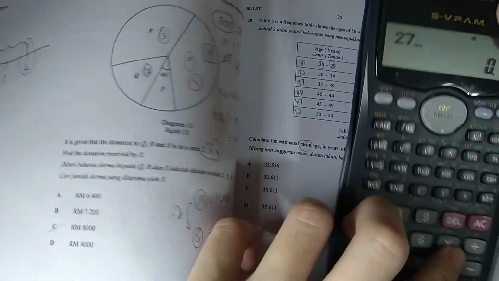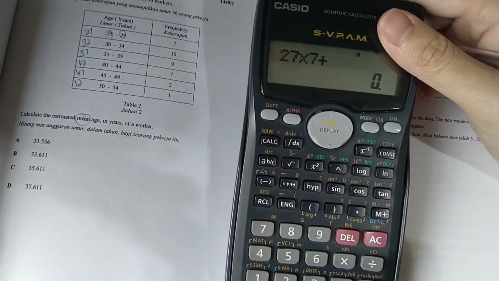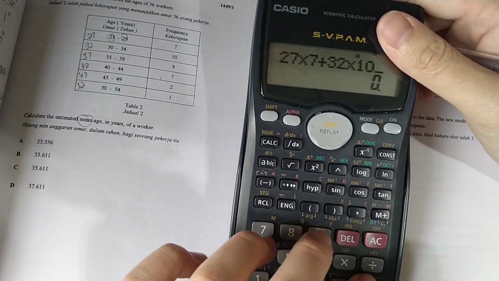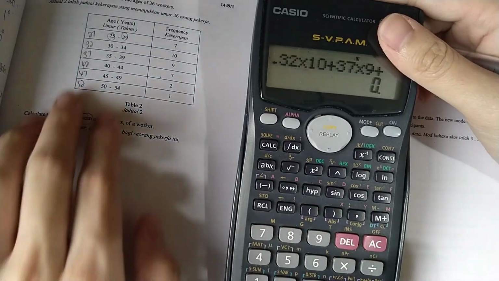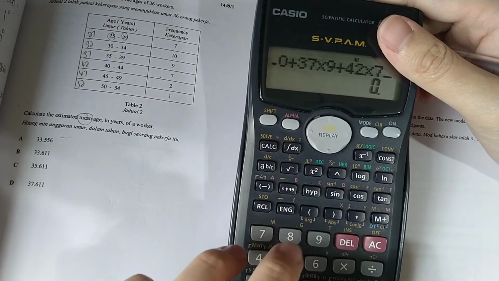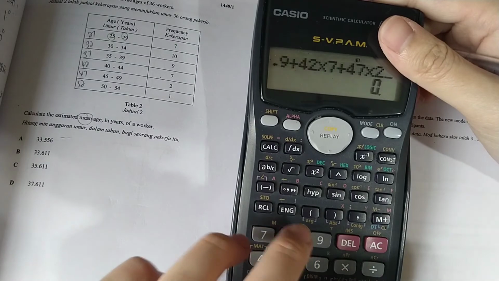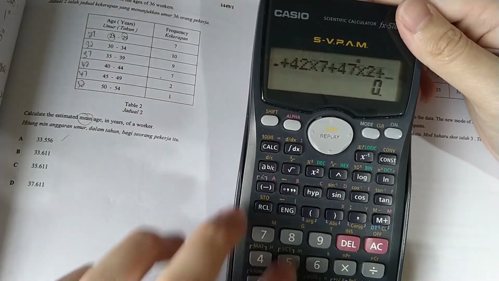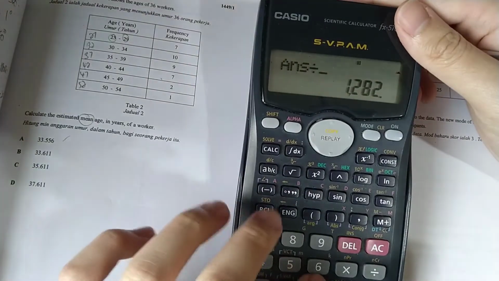Okay, so 27 times, what's the frequency? 7. Times 7 plus 32 times 10 plus 37 times 9 plus 42 times 7. Okay, and then plus 47 times 2. Okay, plus 52 times 1. Equals, and then don't forget you have to divide by the total frequency, which is 36. So the answer is 35.611. So C.